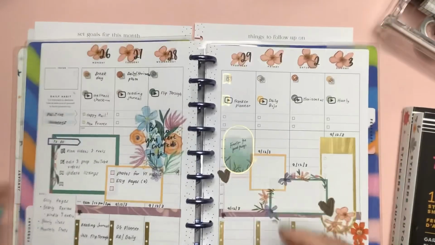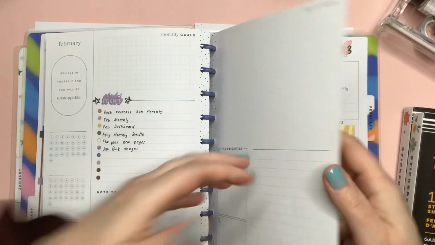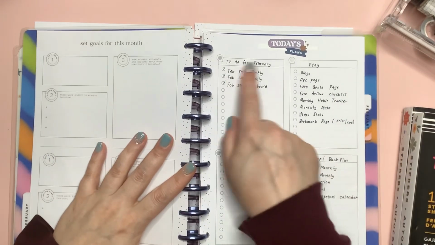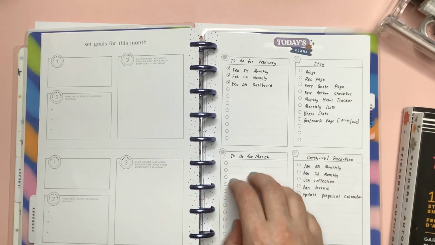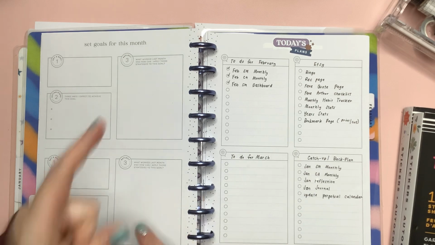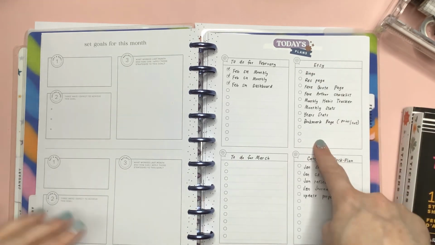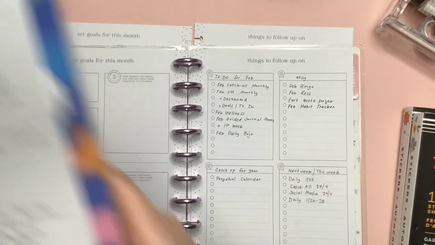I'm like sitting here. How do I flip through my planner? I didn't even use my dashboard this time. Okay, so I kind of had like, this is big things that I want to do for February. These are things that I want to do upcoming for March, and clearly I didn't fill it in, but I'm going to for March. And then Etsy, and then catch up back plan. So that's what we're going to do.